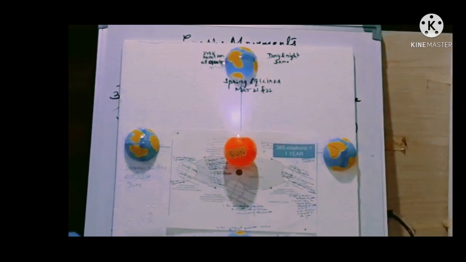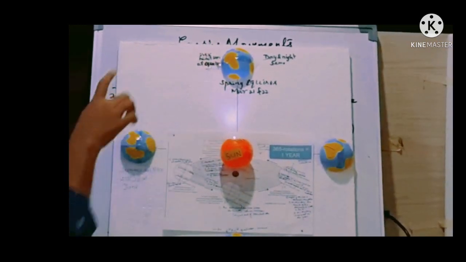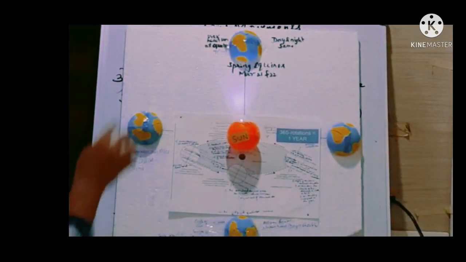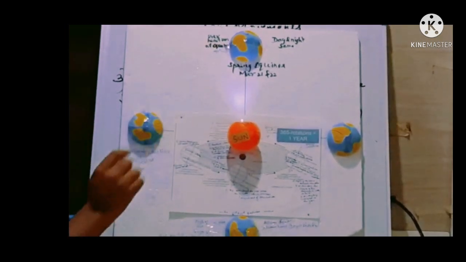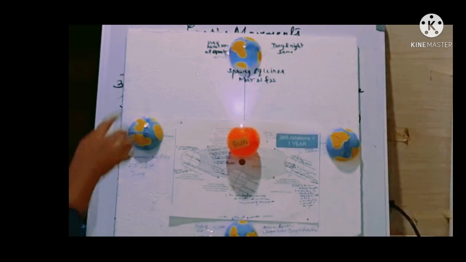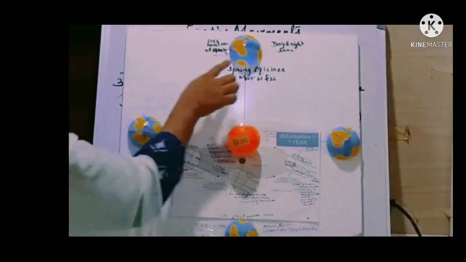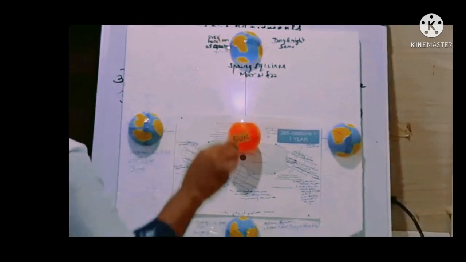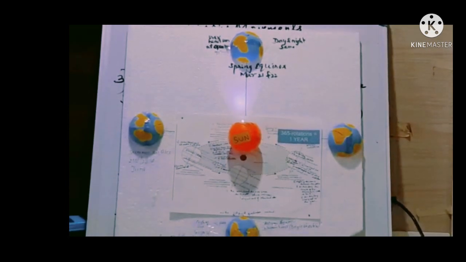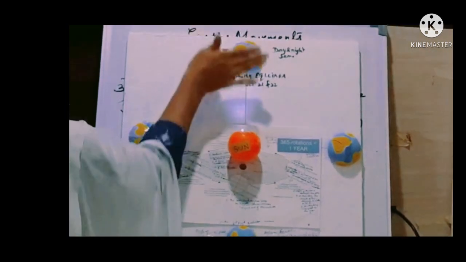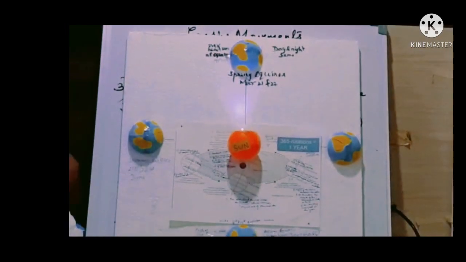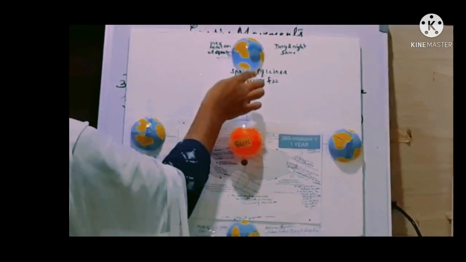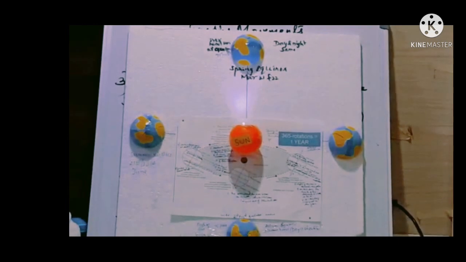You can also see some months like March and September, when the overhead sun falls on the equator and makes a 90-degree angle. Here, as the sun rays fall on the equator, both the northern hemisphere and the southern hemisphere experience the same amount of temperature or solar radiation. Both hemispheres receive an equal amount of sun rays. Due to this, these are called equinoxes.